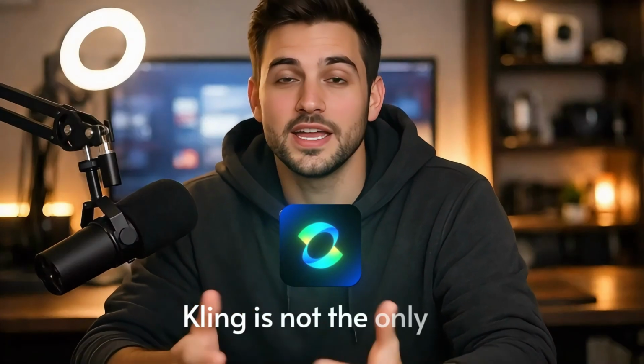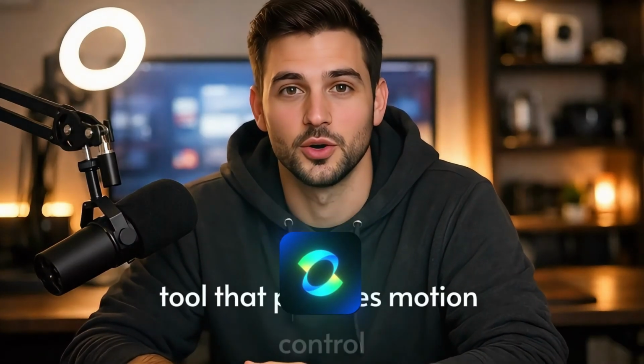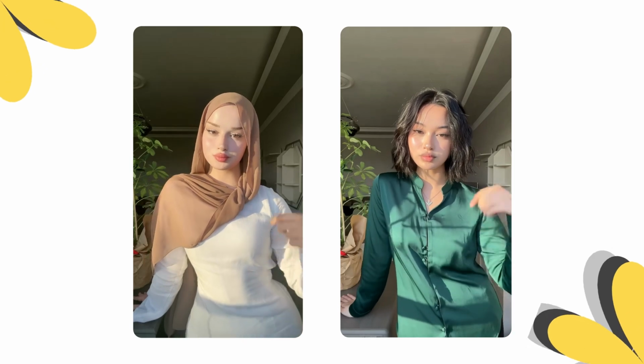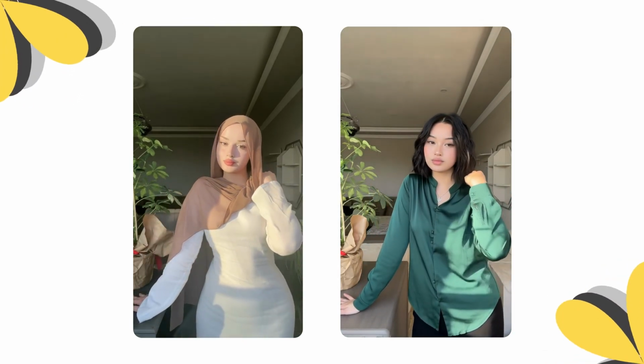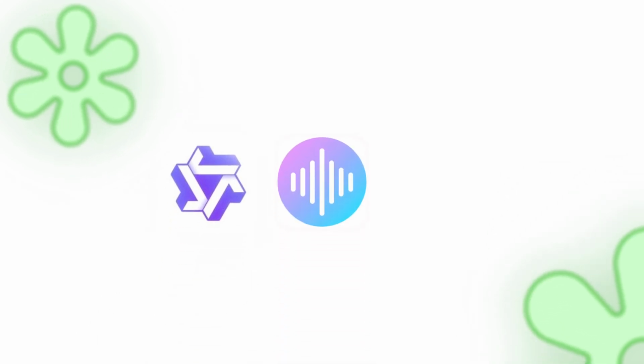Kling is not the only AI tool that provides motion control. There are other tools that can do similar work, and in this video, I'm going to show you 3 of them. So the 3 tools come from WAN, ByteDance, and Runway.